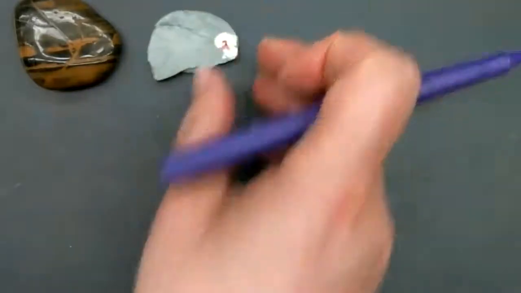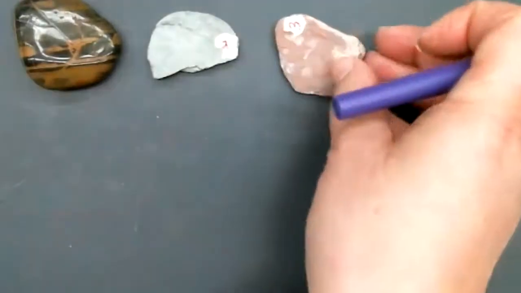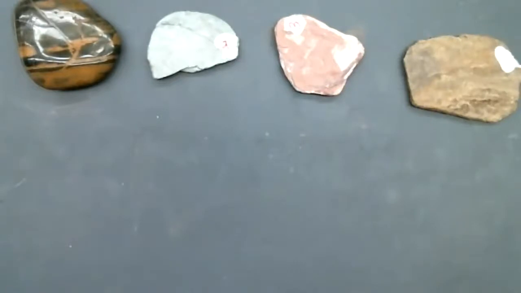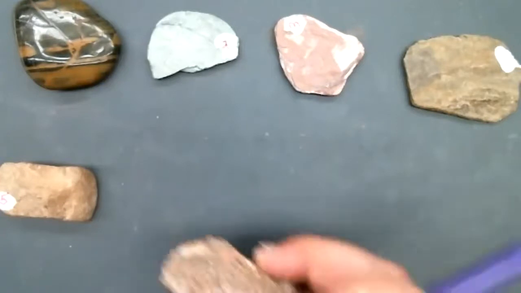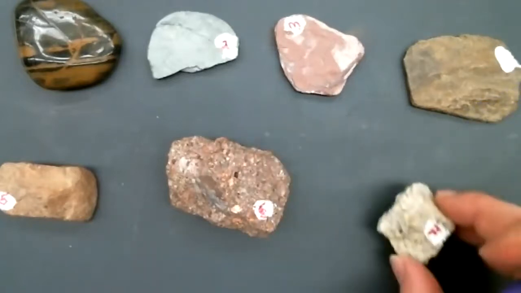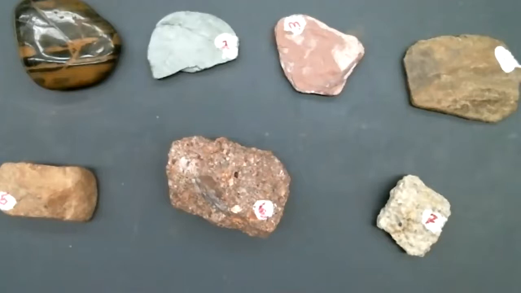Is it number 1, which is clay, made of mica and orthoclase? Is it this one, which is made of clay? Or this one, number 3, which is made of clay? Number 4, which is made of clay? Number 5, which is made of sand? Number 6, which is angular gravel and sand? Or number 7, which is rounded gravel and sand? It is the number 7, the rounded gravel and sand.